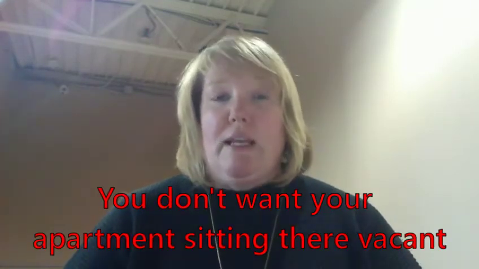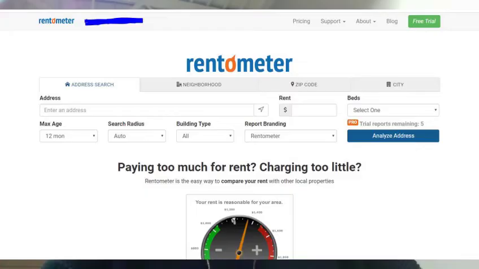If you're not getting any activity and everybody's telling you that the apartment's priced too high, listen to them, because you don't want your apartment just sitting there vacant. At the end of the day, you're going to have to reduce it in order to rent it. There is another site, I think it's called Rent-A-Meter. If you go on Rent-A-Meter, it's also going to give you some information on what nearby units are renting for. That's really valuable information.